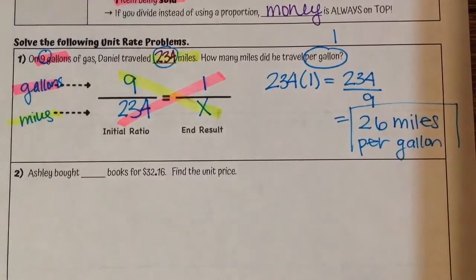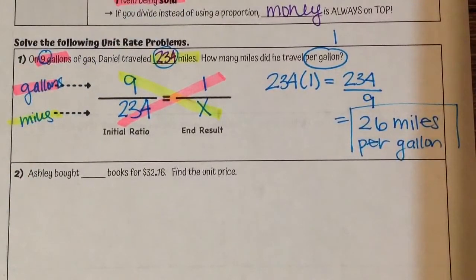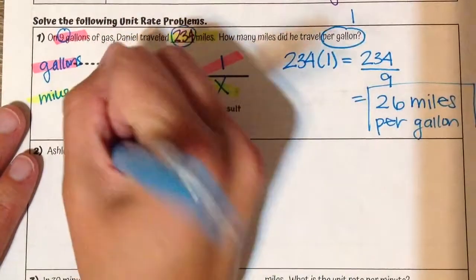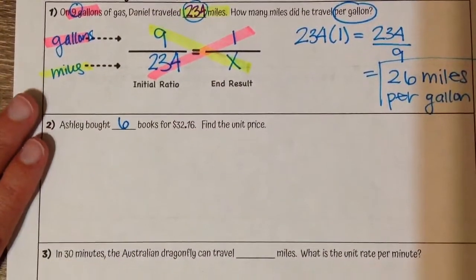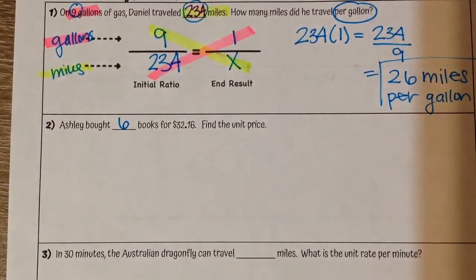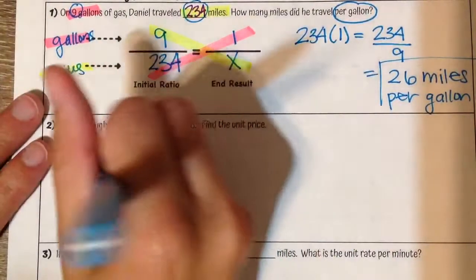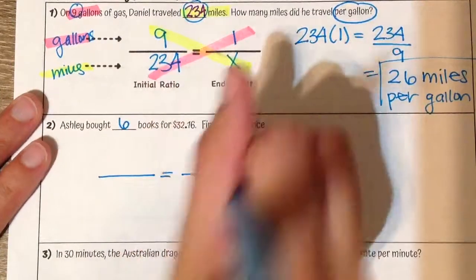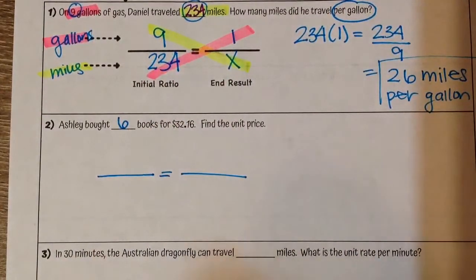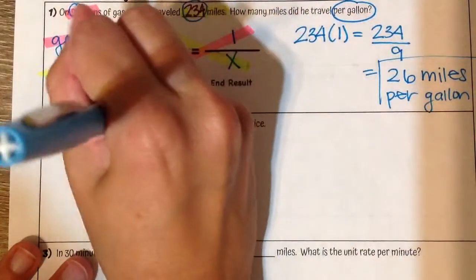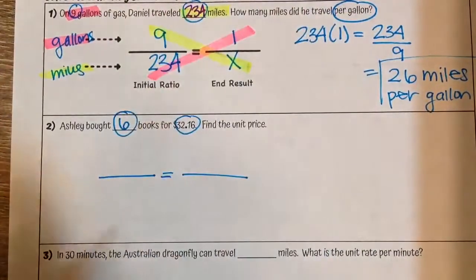Let's do another one. Ashley bought 6 books for $32.16. Find the unit price. So, again, I'm going to set up a proportion. I'm just going to set up a blank proportion here. The 2 numbers that are given to us are 6 and 32.16.